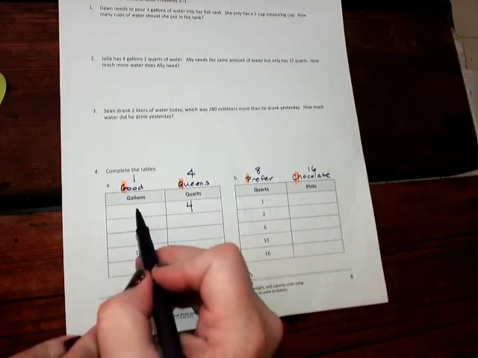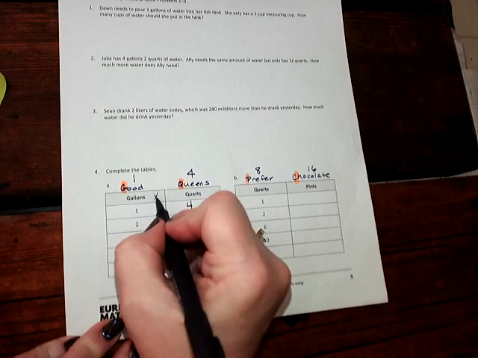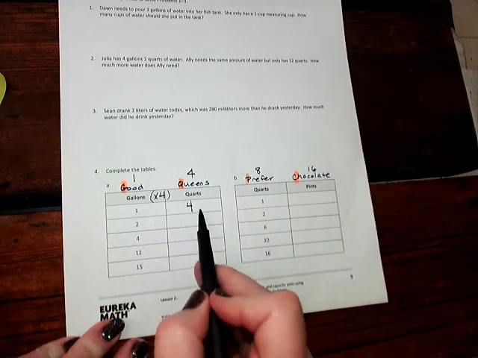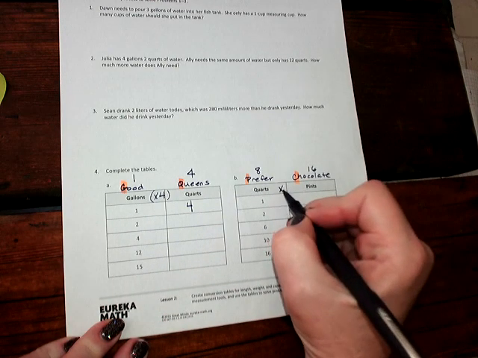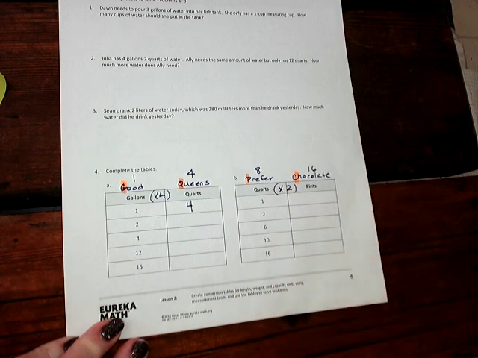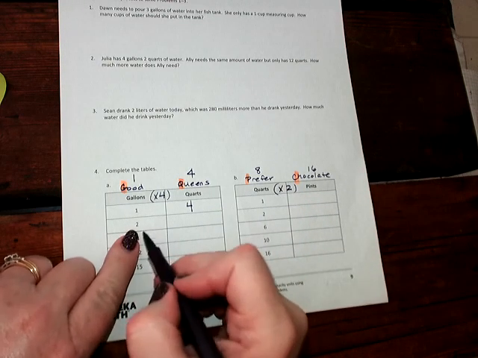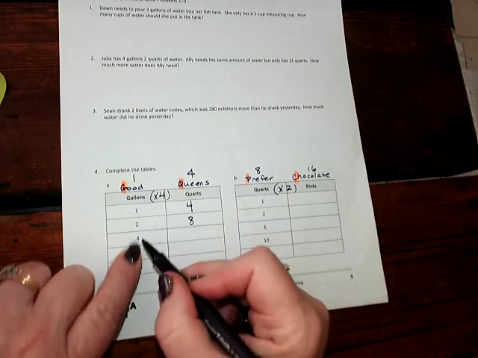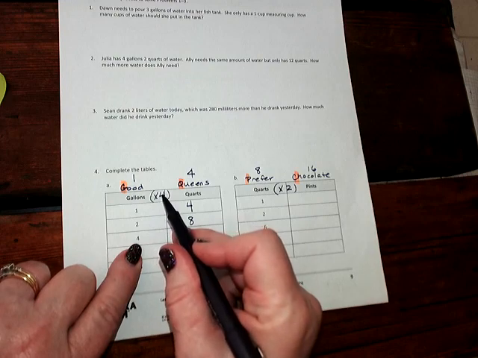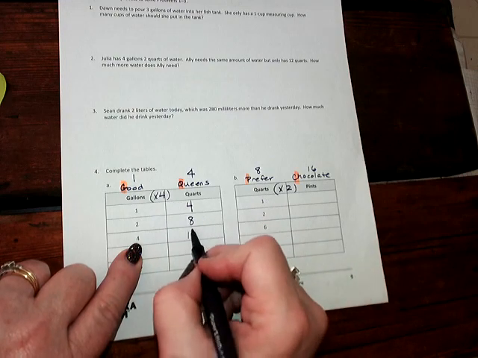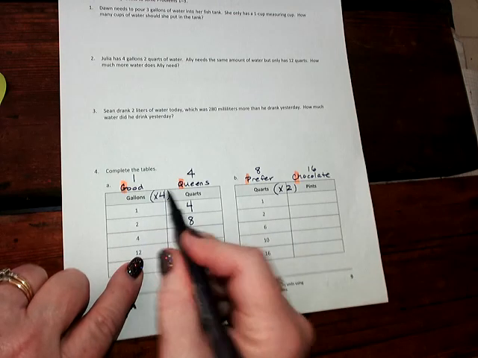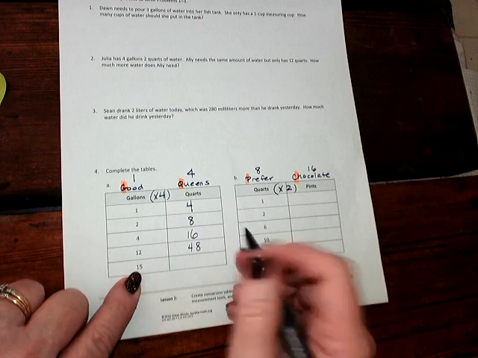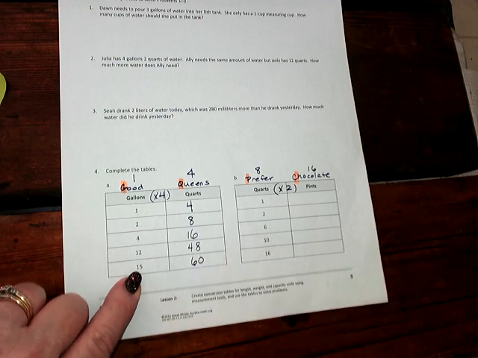But for right now, the gallons to quarts, the conversion is going to be times 4. For every gallon, there are 4 quarts. And in the quarts, it's going to be times 2, because in every quart, there are 2 pints. So with 2 gallons times 4, there are 8 quarts. And with 4 gallons times 4, there are 16 quarts. 12 times 4, 48 quarts, and 15 times 4 gives us 60 quarts.